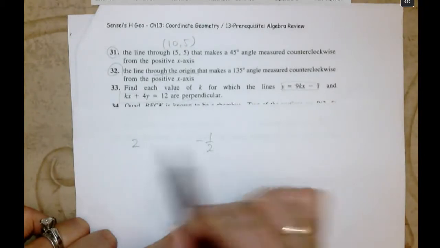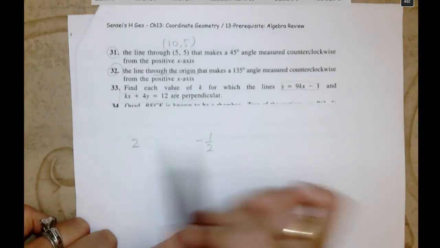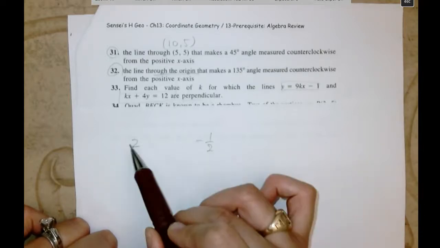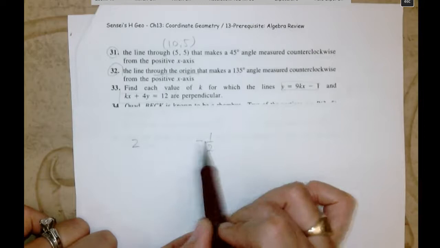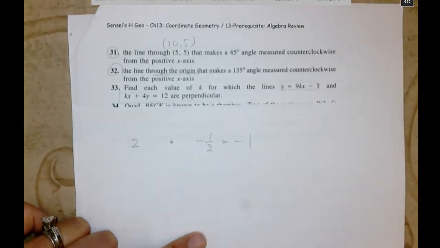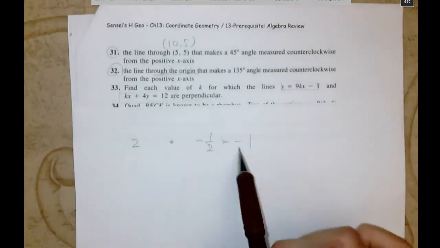Reciprocal and opposite, the sign changes. But reciprocal by definition means if you multiply these two numbers, you're going to get 1, right? That's what reciprocal means. And since you are changing the sign, if this is positive, this is going to be negative. If this is negative, this is going to be positive. If you multiply these two numbers, you have to get -1. Opposite reciprocal means that if you multiply two numbers, you're going to get -1.